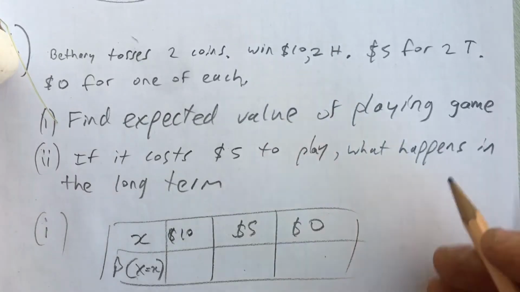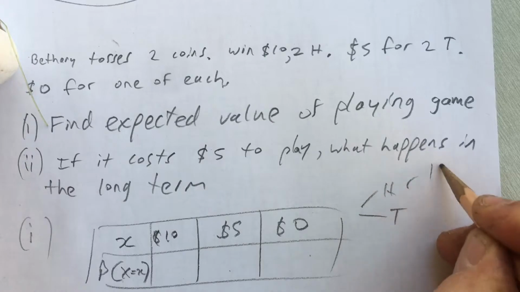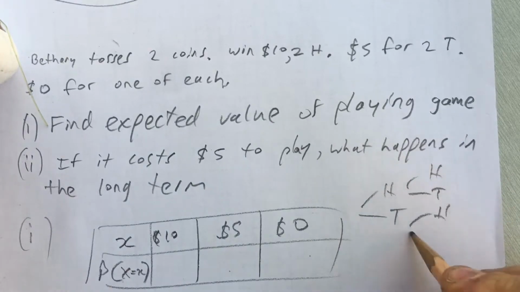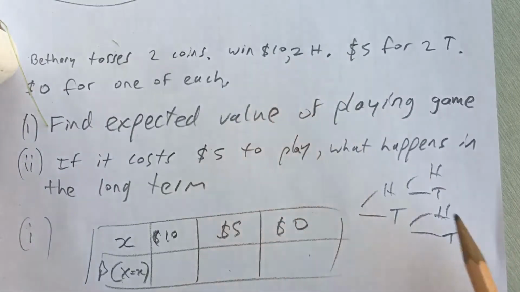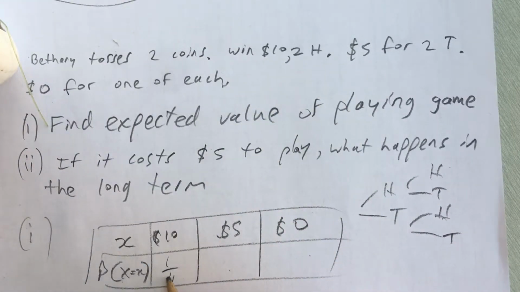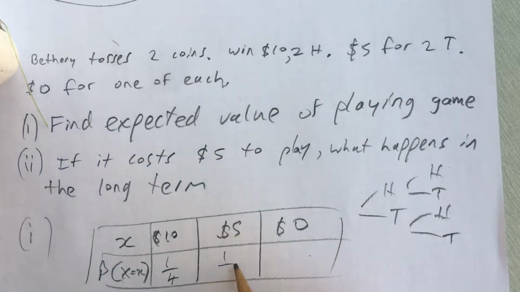It's about heads and tails, the number of heads. So we've got head, tail, head. This is to help us get the probabilities. Head, tail, head, tail. So what's the probability of winning $10? That means getting 2 heads. That's 1 over 4. Probability of getting 2 tails, that's also 1 over 4.